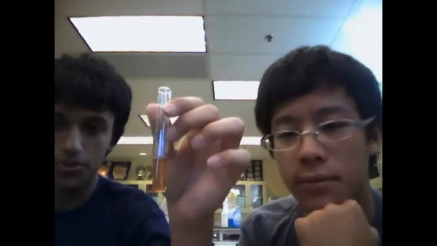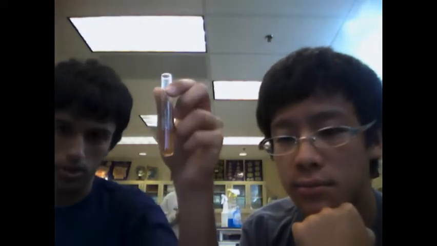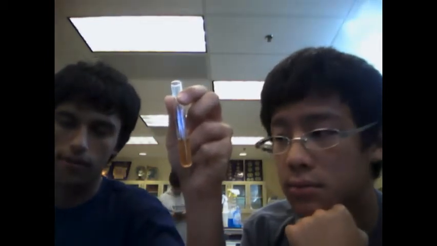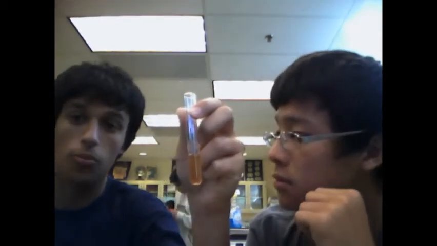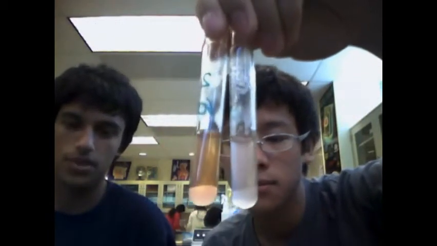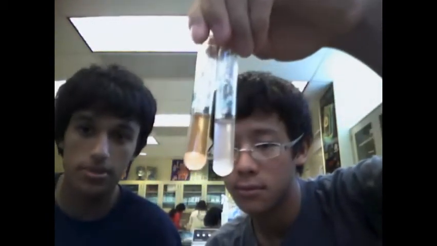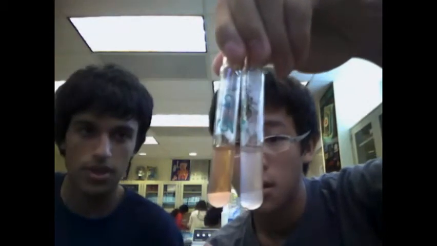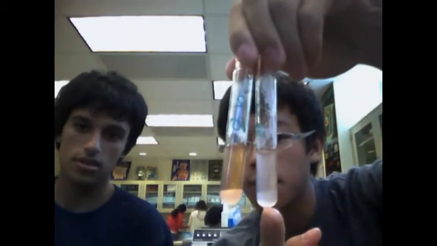Okay, so here we have our test results: 1 milliliter of catechol, 1 milliliter of water, and 1 milliliter of catechol oxidase enzyme. The same thing is added to test tubes 2 and 3 respectively. We had the same solution, but we tested this one at 37 degrees, this one at 60, and this one at 80.